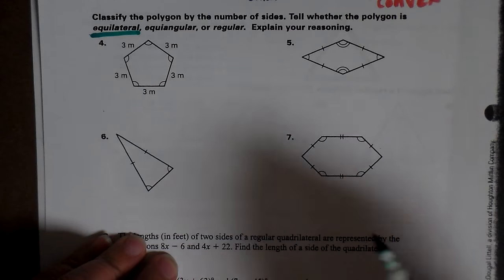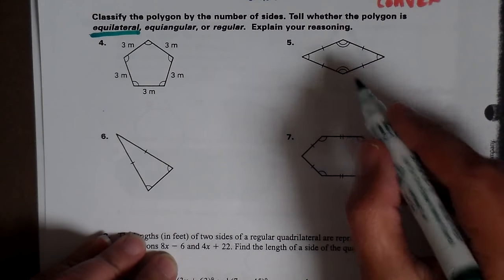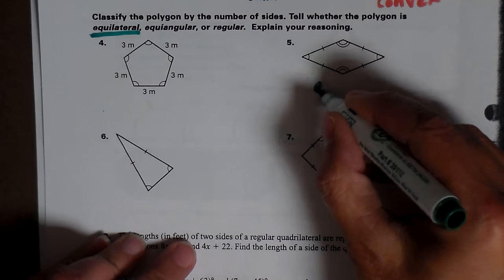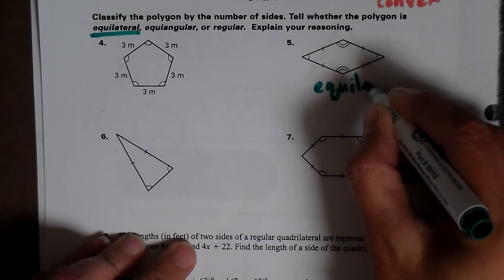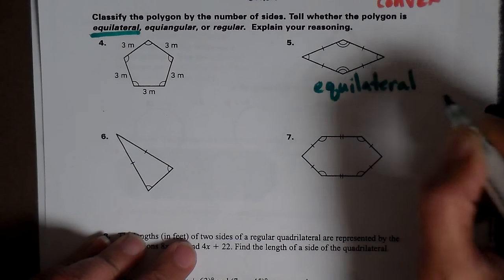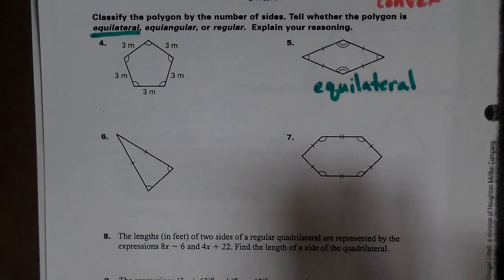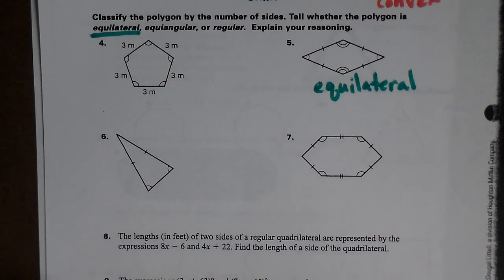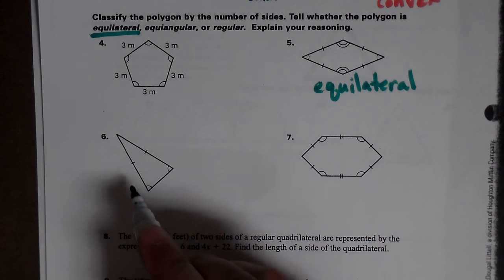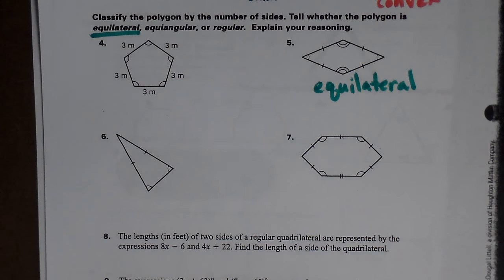The only ones that I see are 4 and 5. Now I'm going to mark 5 as equilateral, but not 4. 4 is equilateral, but it's also got another characteristic that we're going to talk about. 6 and 7 are not equilateral, so those aren't equilateral.